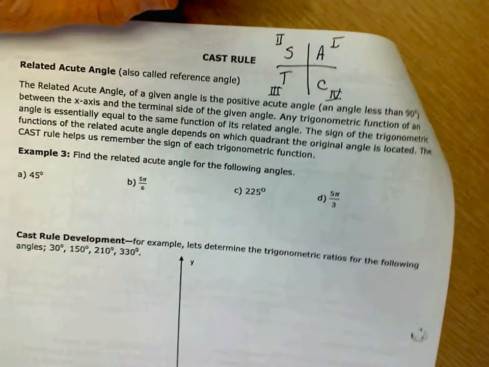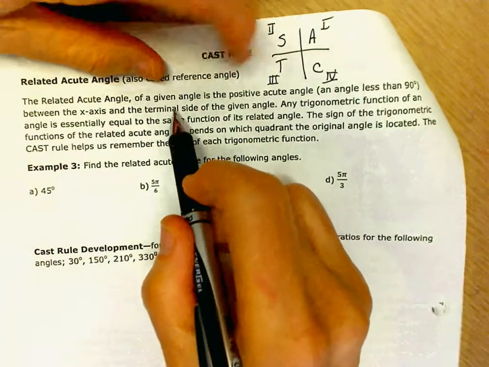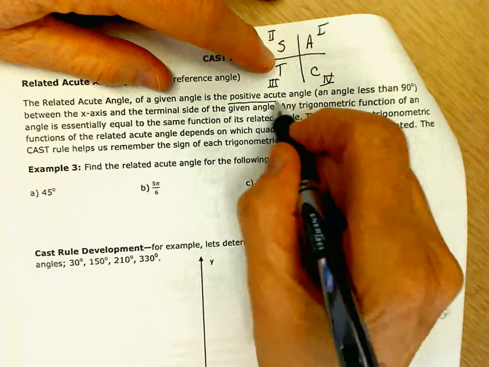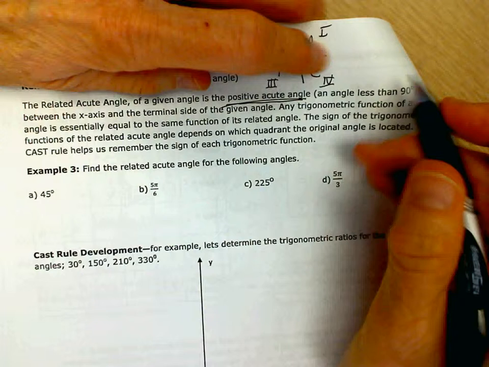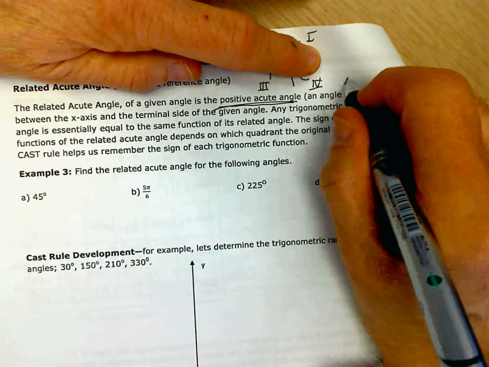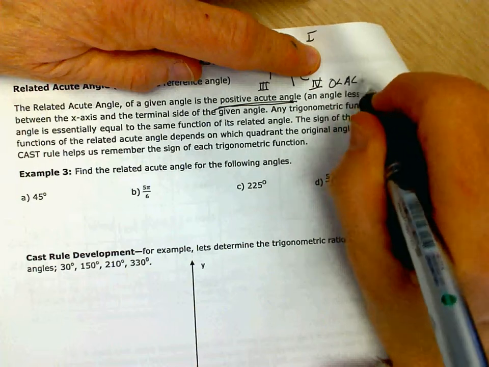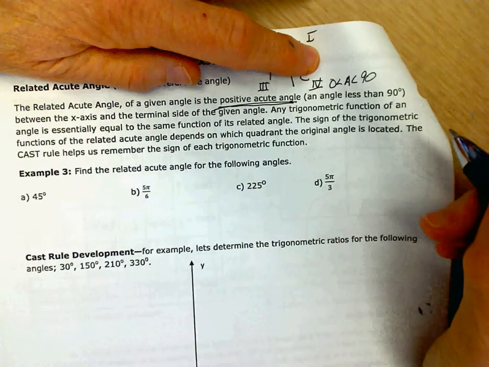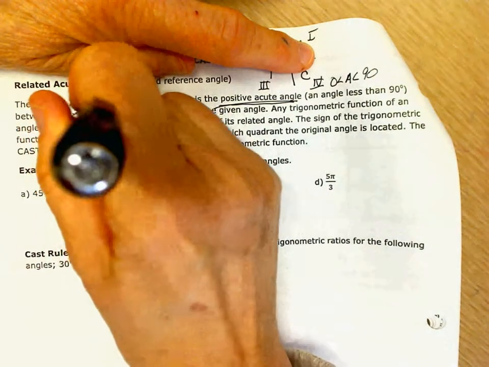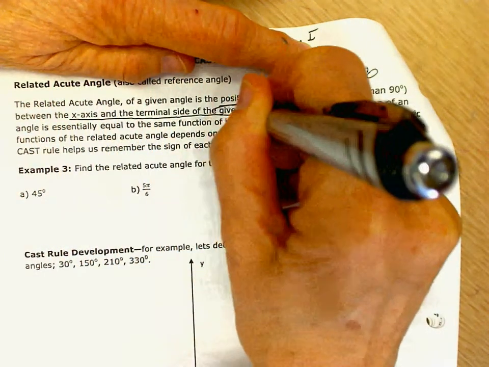So the related acute angle of a given angle is the positive acute angle, right? An angle that's between 0 and 90. So this angle is between 0 and 90 degrees. It is the angle between the x-axis and the terminal side of the given angle.